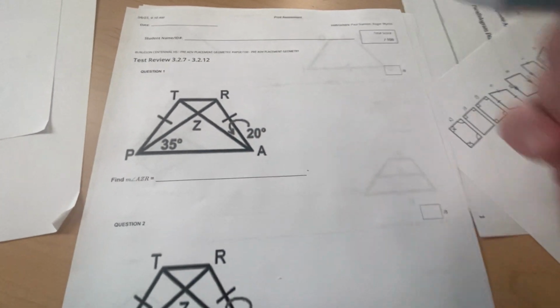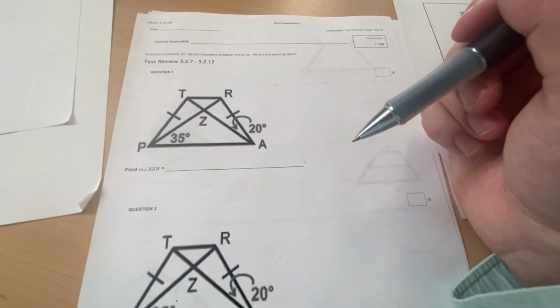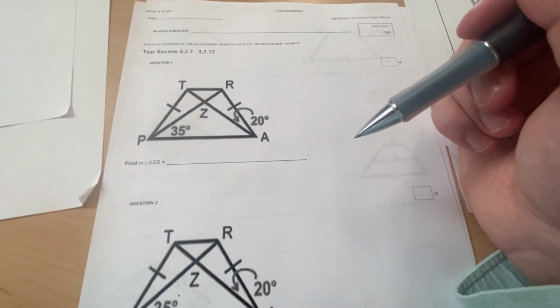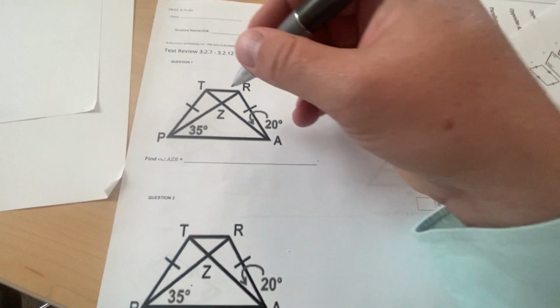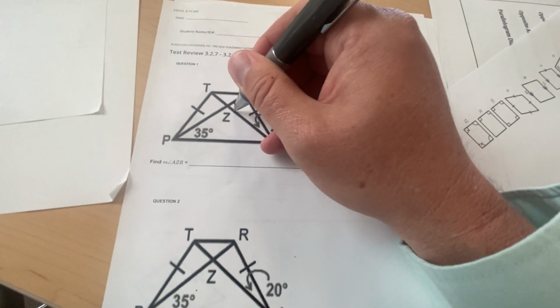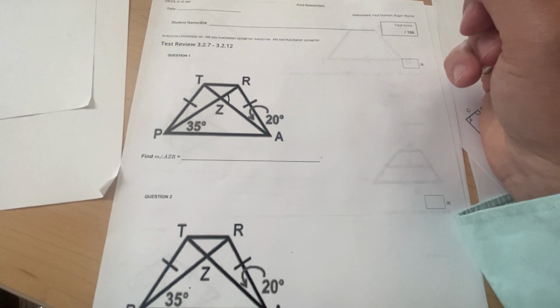All right, this is Mr. Warwick, and I'm going to try to go over some of this review here with you. I do have a paper copy because I figured it'd be easier for you to see kind of what I was doing with work. So the first one says find the measure of AZR. That is this angle right here, okay?